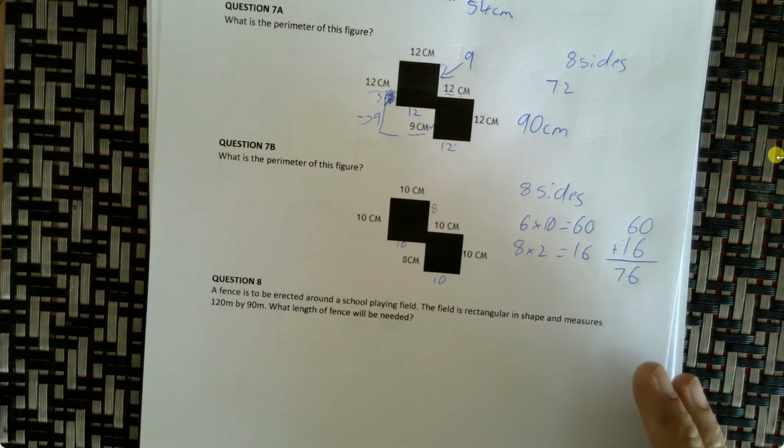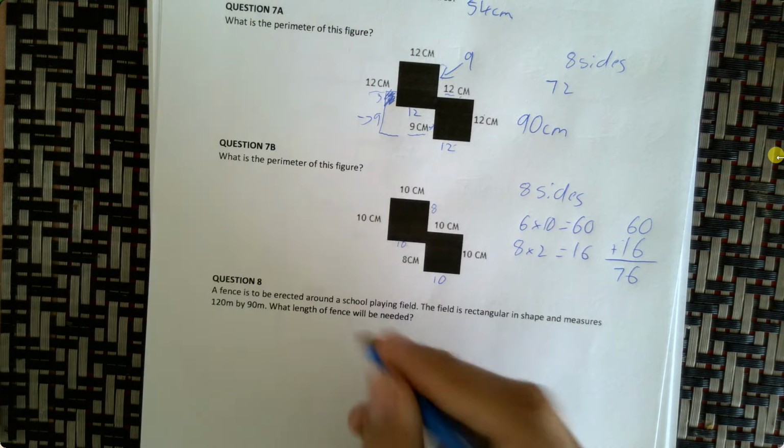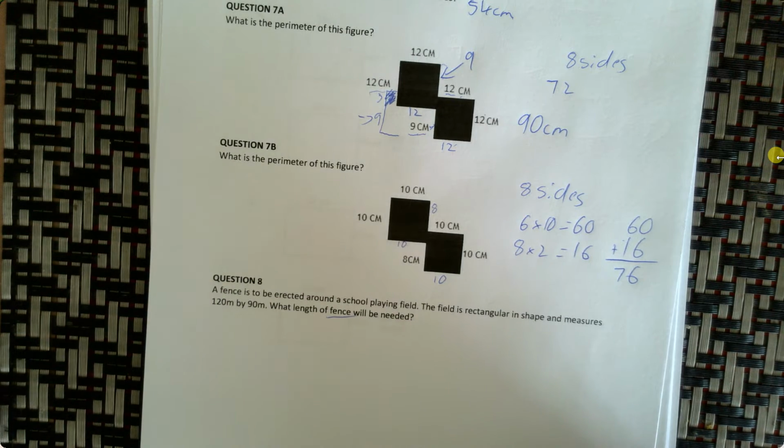Fence is to be erected around a school playing field. The field is rectangular in shape, measures 120 by 90. What length of fence will be needed? So that means length of fence is perimeter. It's not area of playing field.